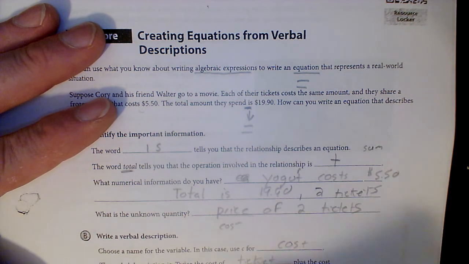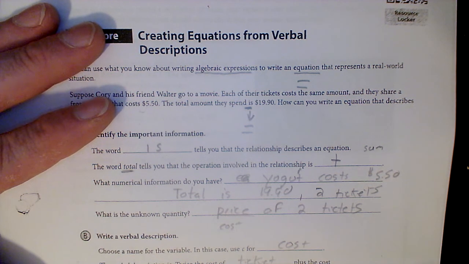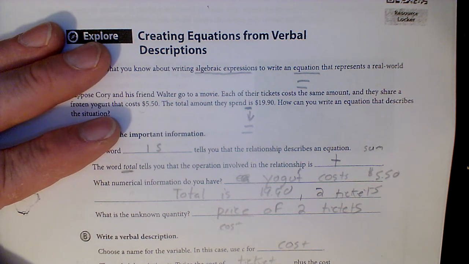Equals total. Write an equation. To write an equation, write a numerical or verbal expression for each quantity, and insert the equation sign in the appropriate place.